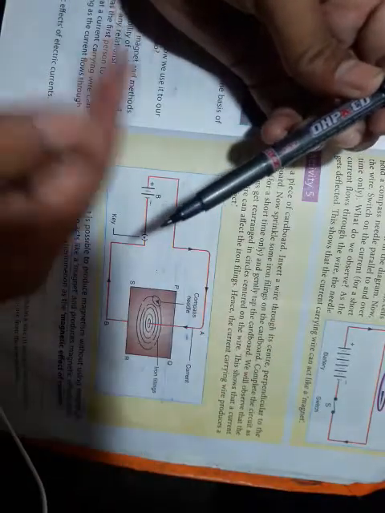Magnetic effect of current, which we are studying here. First we discussed the heating effect, but another thing is the magnetic effect of current. Suppose you take a rod and wind a coil of copper wire around it, and you flow current through this coil of copper.